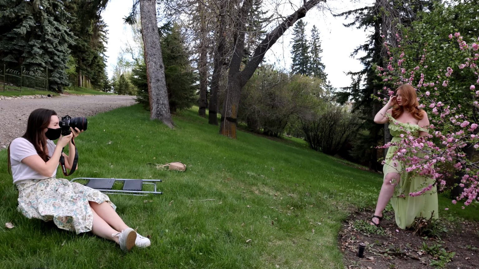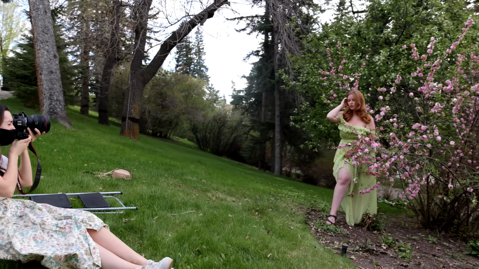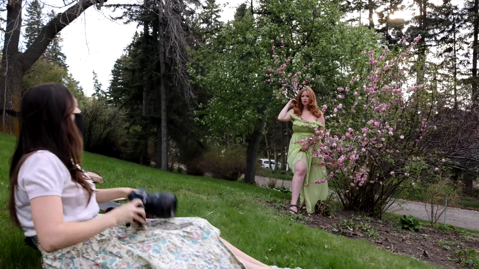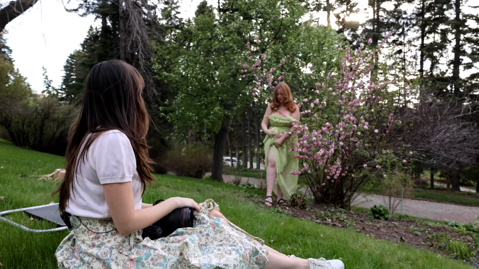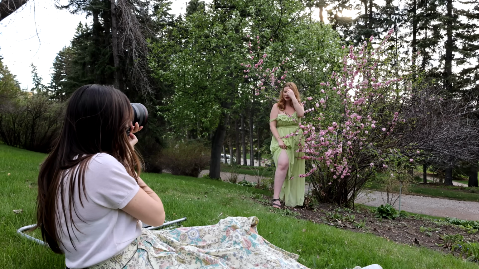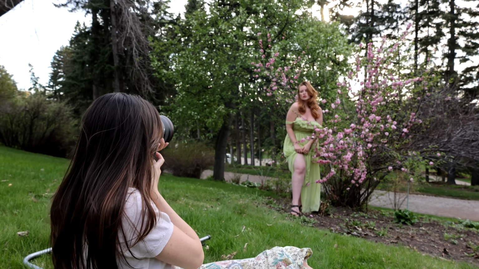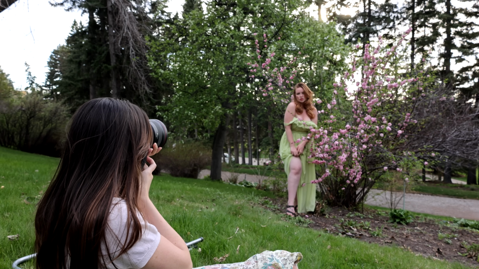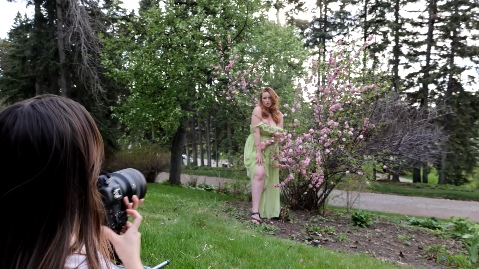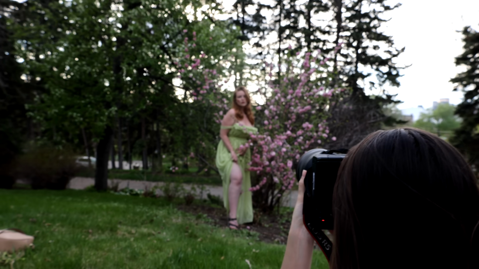The bokeh here is insane. What if you do it with both of your hands? You're like holding on. Yes. Trying to get the hair out, I know, and you're like in the branches. Yes. Just don't go too much like this. Yeah, exactly, because I still want to see your neck.